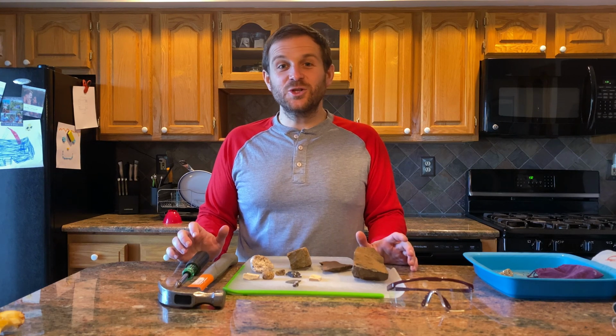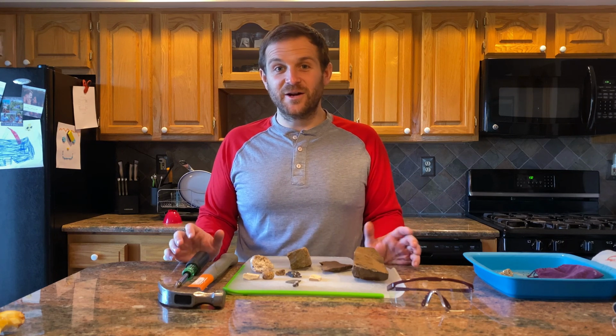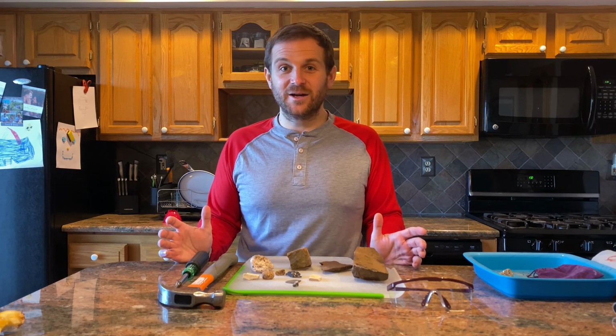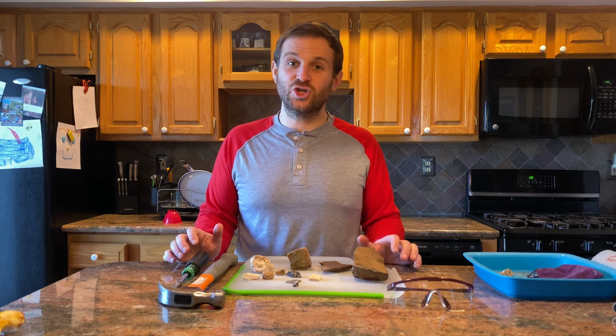Here's some geology you can do inside or outside of your very own home. The first thing you want to do is get a collection of rocks. You don't have to go far. You can check the front yard, the backyard, or near the driveway, and there'll be plenty of rocks to choose from. Try and get a wide variety of rocks, both in size, shape, and color.